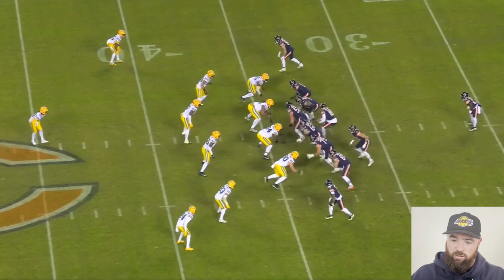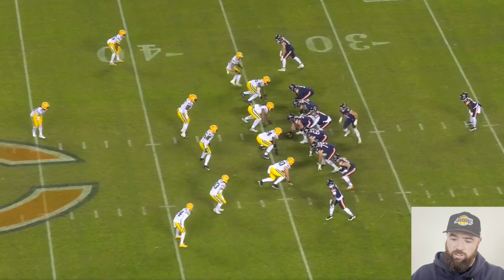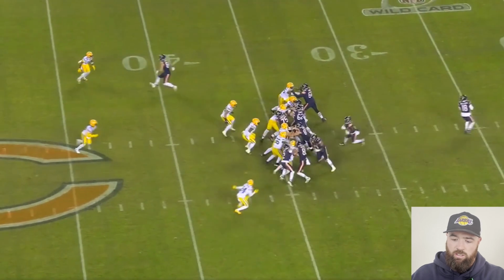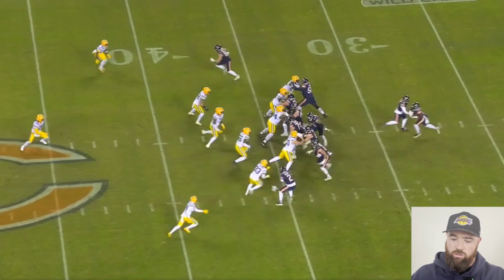Again, heavy personnel, right? It looks like another situation where they have 13 personnel on the field, 3 tight ends. That's why you're seeing so much one high by the Packers. So many guys around the line of scrimmage.